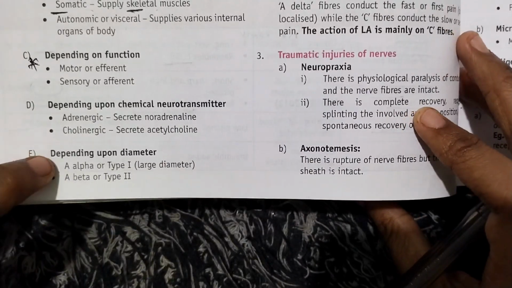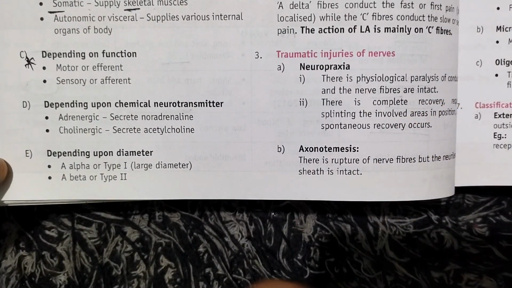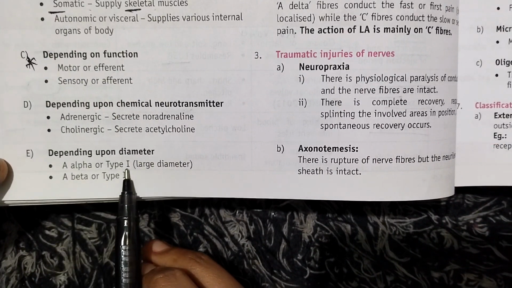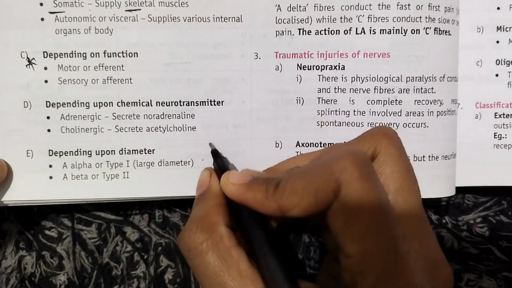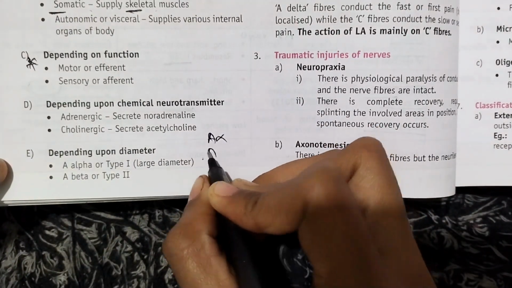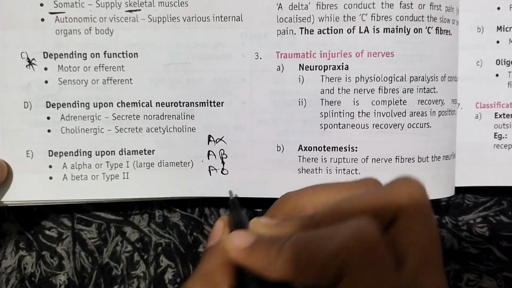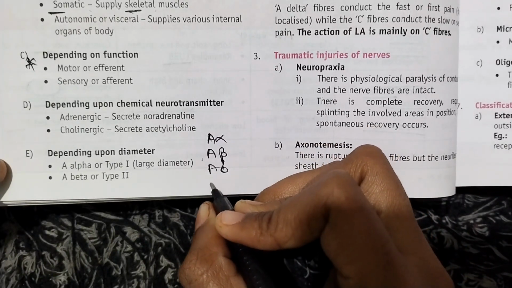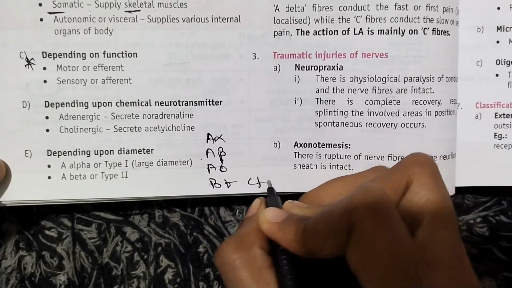Now, on the basis of the diameter, it is of 5 types. A alpha, or you can say type 1. Type 2 is A beta. A alpha, A beta, then you have A delta, then you have B fibers, and then you have the C fibers.